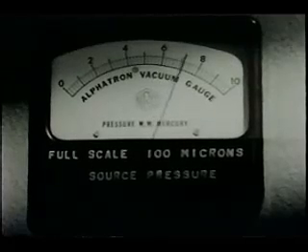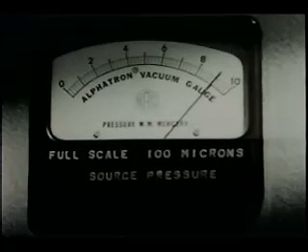Now I increase source pressure and can read a new torque. The pressure is about double, and the total deflection is about double. A plot of torque versus pressure forms a straight line for very low source pressures.